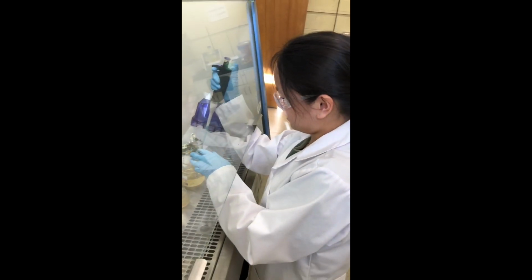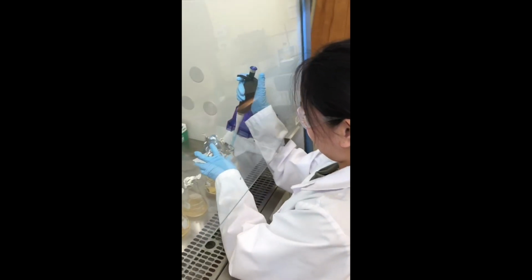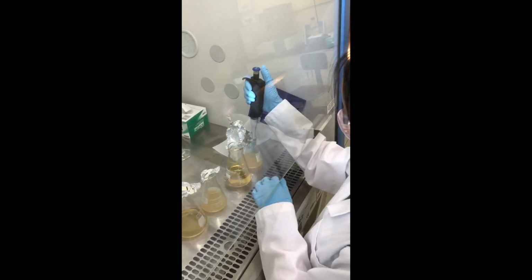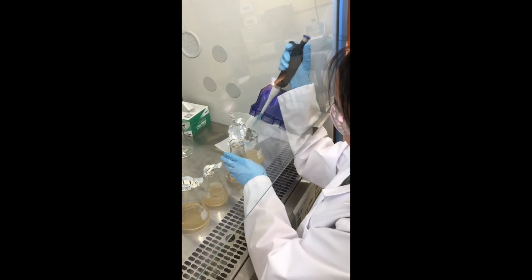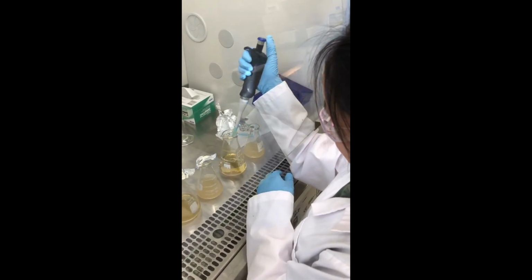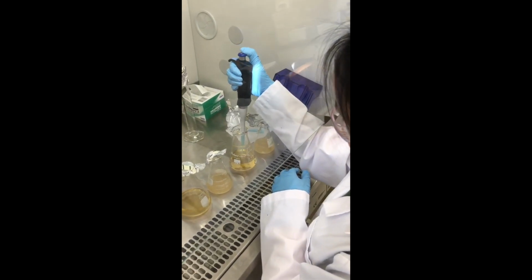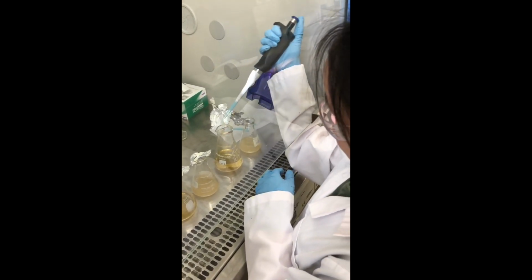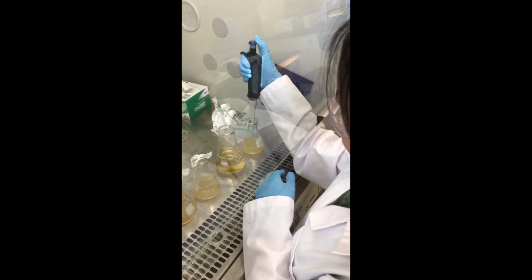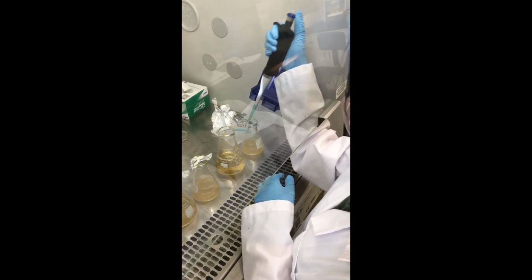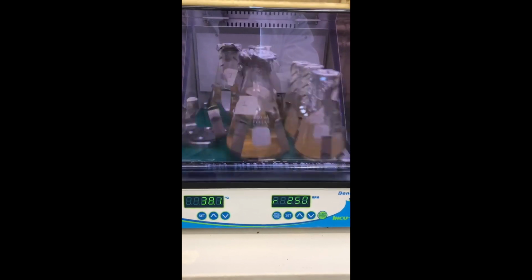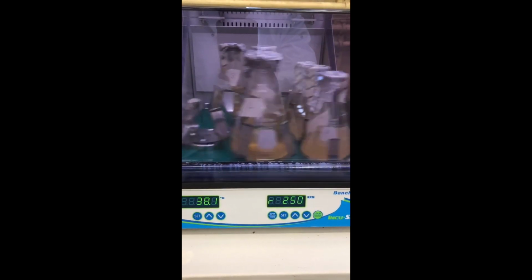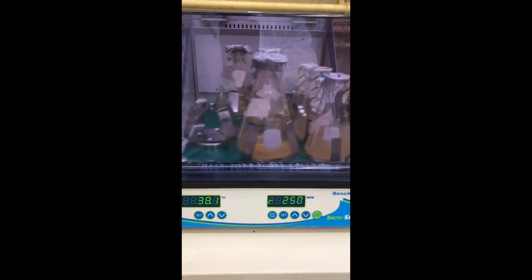Before beginning the benchtop shaker, fill each 250 milliliter flask with 100 milliliters of fresh media and pipette 2.5 milliliters of the inoculated bacteria into them. Immediately extract 1 milliliter from each flask using a micropipette. Place it into a clean cuvette and measure the absorbance at 600 nanometers. Set the benchtop shaker to the desired mixing speed and place the flask inside to begin cell growth.